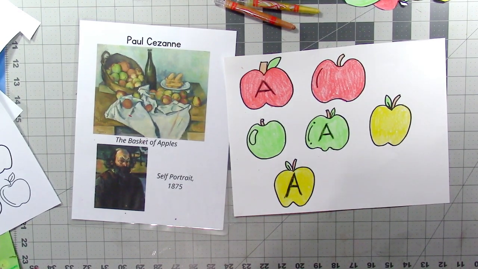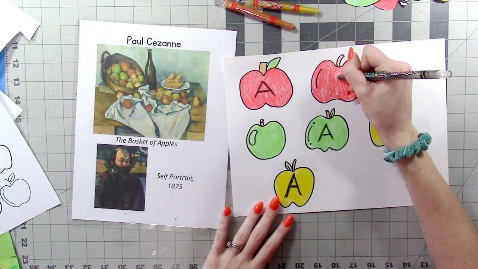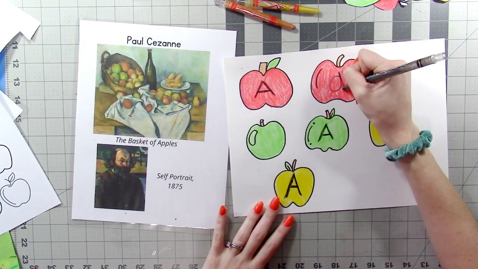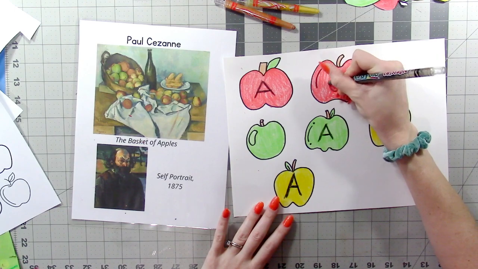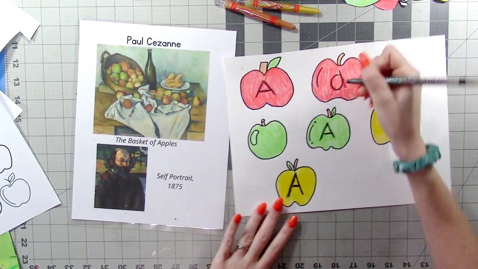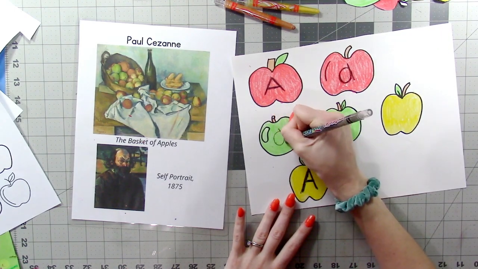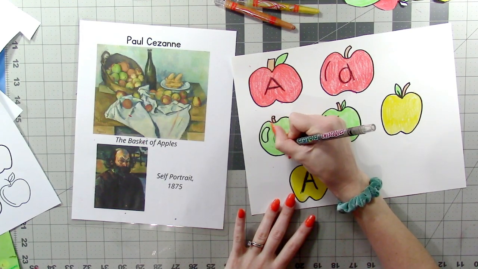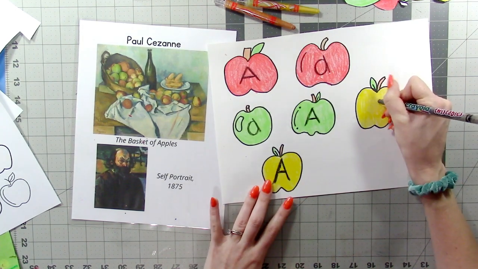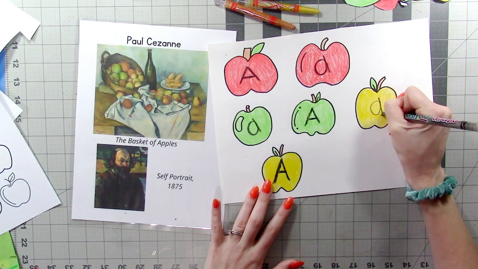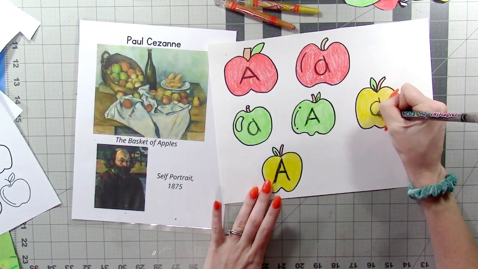Now let's do our lowercase a's. So it's kind of like a circle and a stick. Circle, stick. So around, up, and down. Okay.